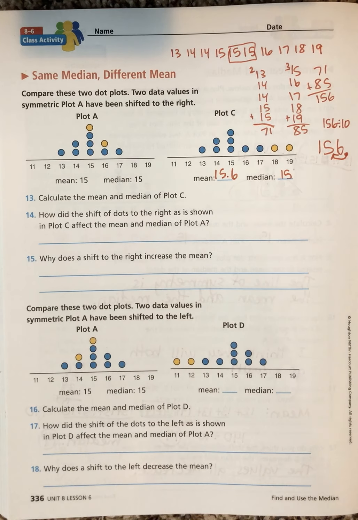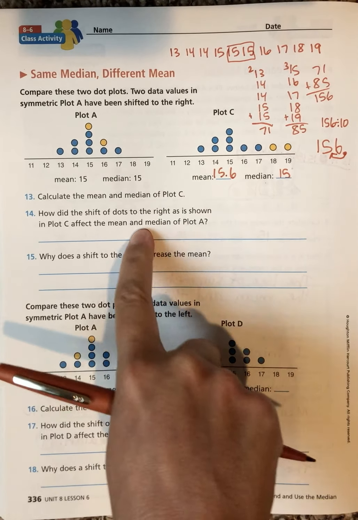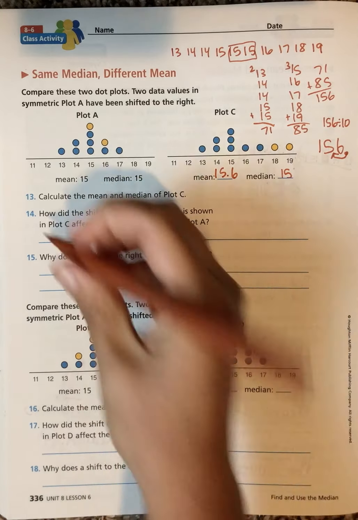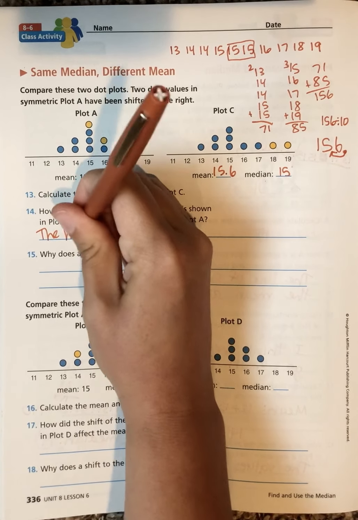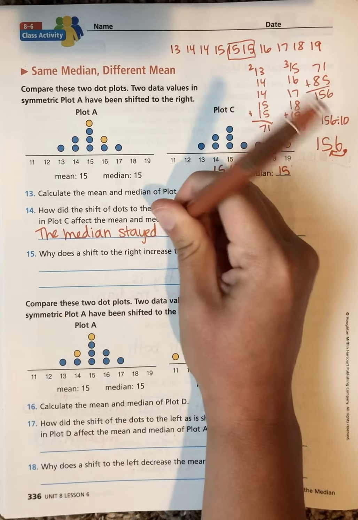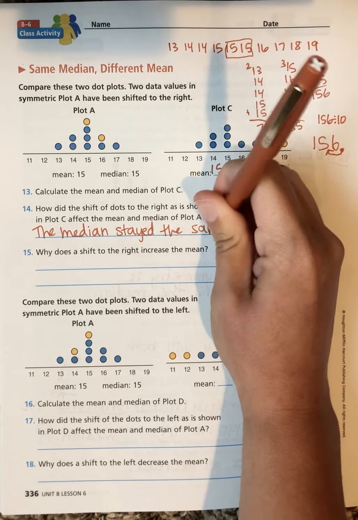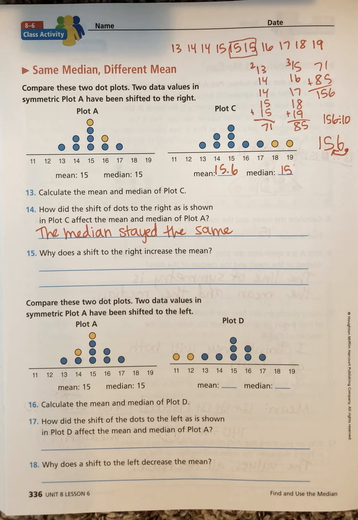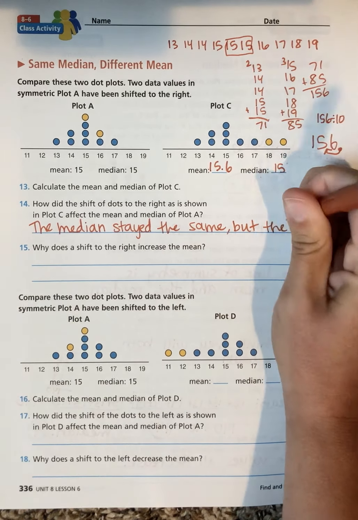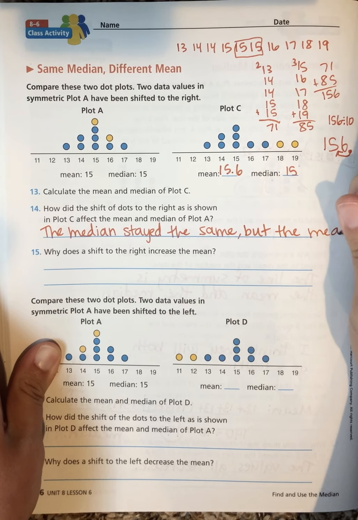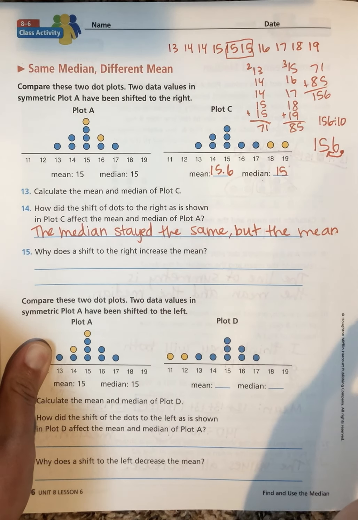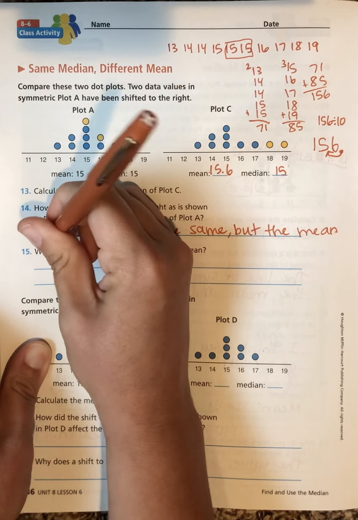All right. So how did this affect my data? I thought they were both going to go up, but they didn't. The median actually stayed the same. I'm going to say the median stayed the same. And then the mean, which is the 15.6, it went up. It was 15, now it's 15.6. So I'm going to say the mean increased.